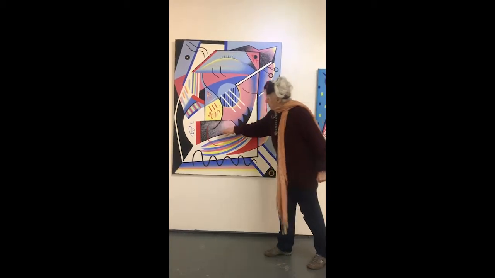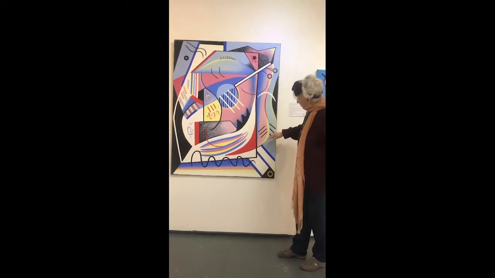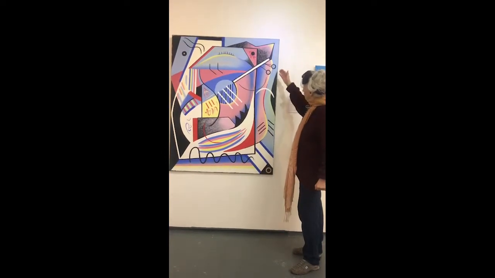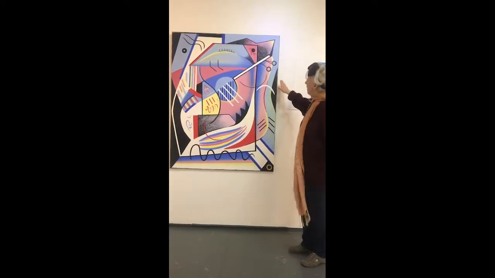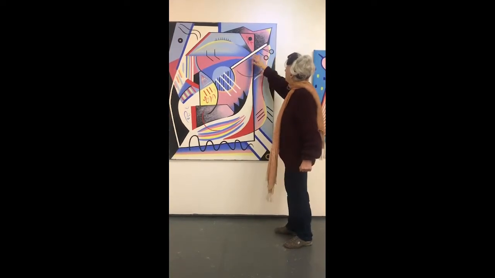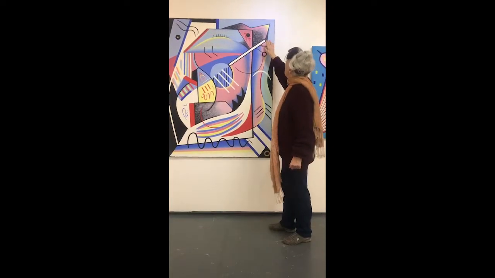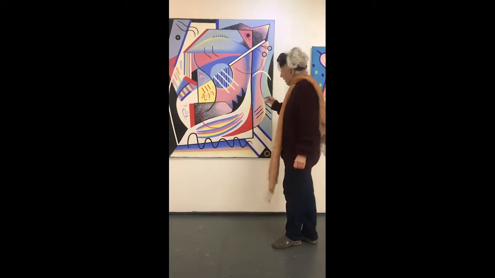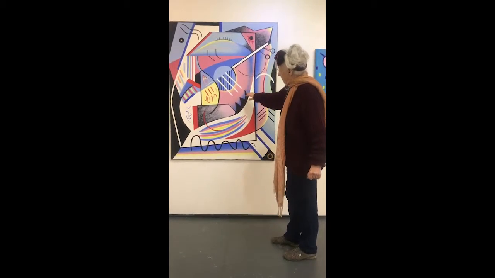The curve of the female form here, which is reflected by another musical shape here, and reflected again in the background by another curve. So it's staggered space going back. These are part of the musical instrument. This is the stem of the instrument, which then interconnects to the background. And this is the shadow here of the edge of the mandolin.